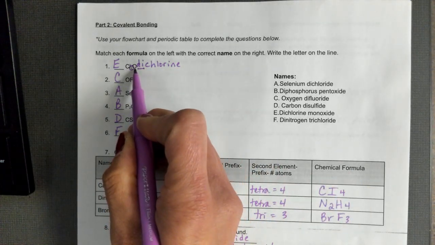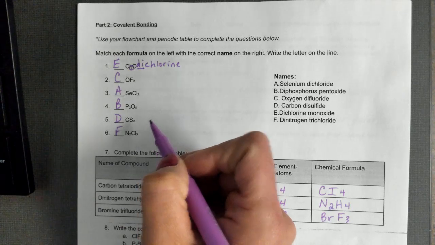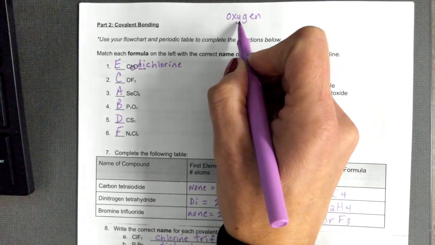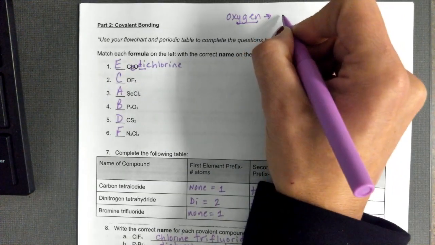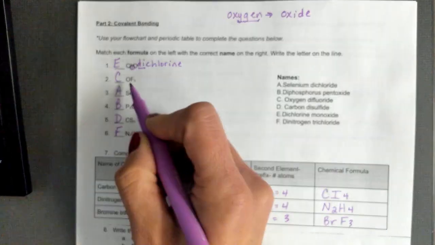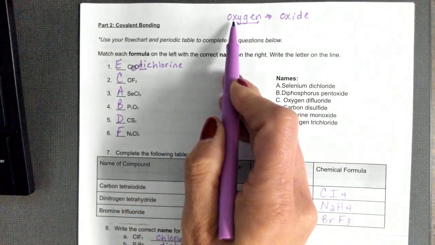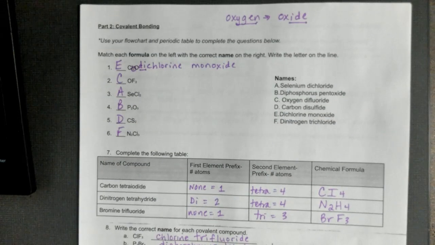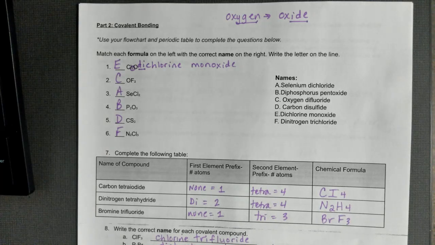Then I'm going to look at my second element and notice that it's oxygen. If I have oxygen, I need to change my ending, which is ygen, and add IDE. So that becomes oxide. We need to do that with all of our second elements: we just take the root of the word and change the ending to IDE. Because I only have 1 oxygen there, I'm going to use the prefix mono, and then oxide. So that is why for number 1, I chose E, which is dichlorine monoxide.